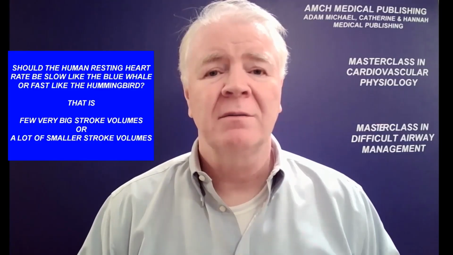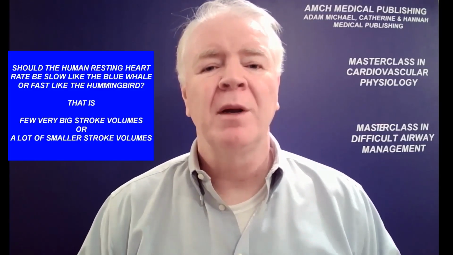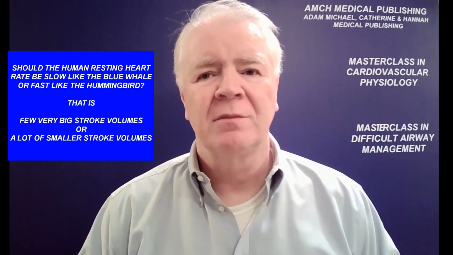While, at the other end of the spectrum, the hummingbird has the tiniest heart imaginable, 0.05 grams, and beats between 200 and even up to 1200 beats per minute. What is the human cardiovascular system's strategy for pumping blood, and why does it choose this particular strategy?